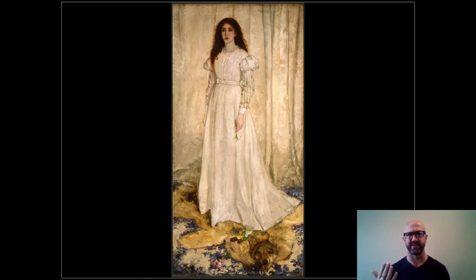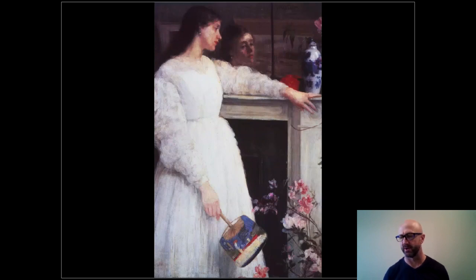So when he calls it Symphony in White, look at all the white tonalities that he has in the background, these different values and changes in intensity of that white. That is his arrangement of all of these formal elements in a way to provoke in us an aesthetic response, to just say, wow, I really like that texture next to that texture, next to this tonality, next to that. And he would do this over and over again.